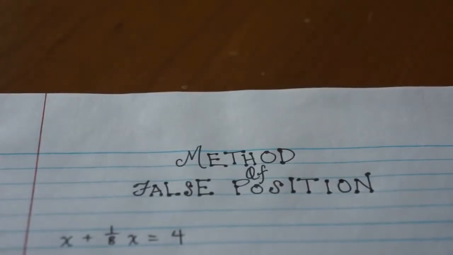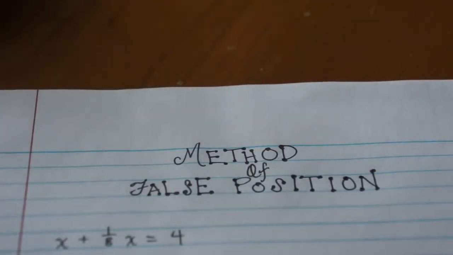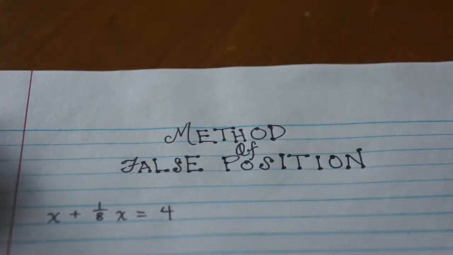Hello, what we're going to be working on today is the method of false position, which is a strategy that both the ancient Egyptians and the ancient Babylonians used. The Babylonians had a slightly different way of doing it, and they were able to actually do more advanced math with their method of false position, but the Egyptians were still able to accomplish a lot.